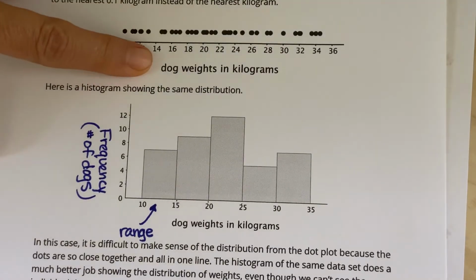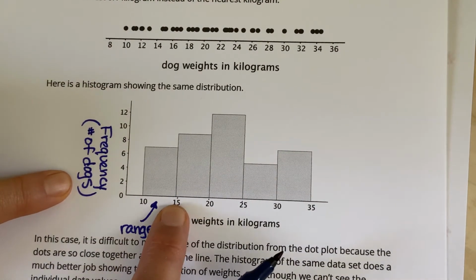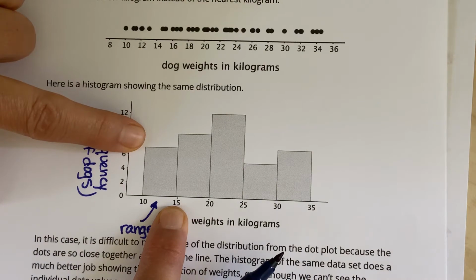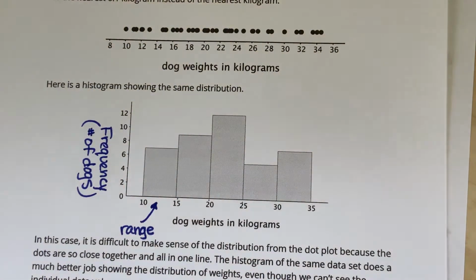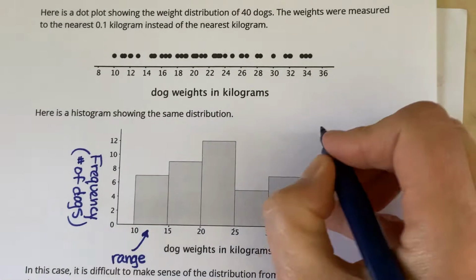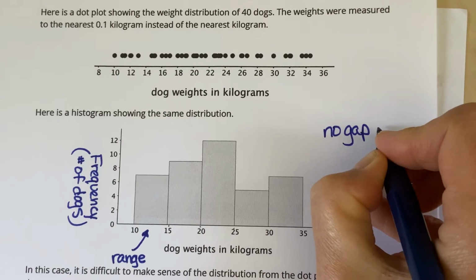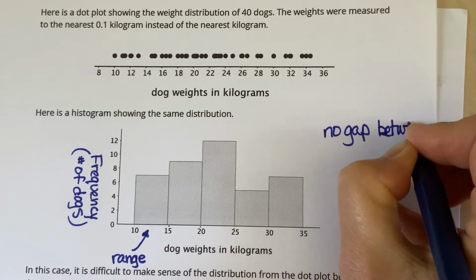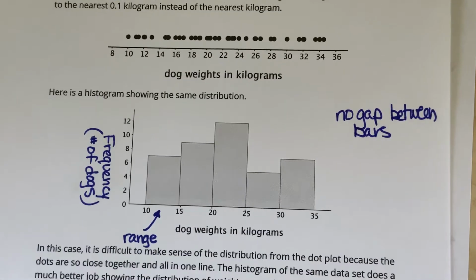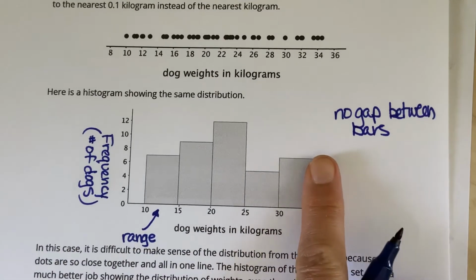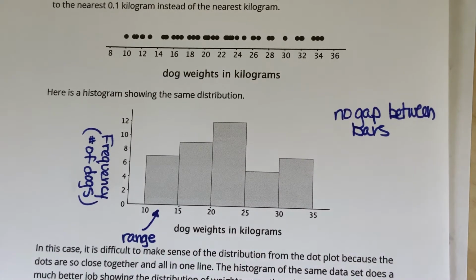So my graph is dog weight in kilogram. This tells me how many dogs fell between the range of 10 and 14. Okay, about 7 dogs. About 9 dogs were between here and here. So that's what a histogram looks at. Remember, there are no gaps between the bars or spaces. The only time you're going to have a gap is if one of these was 0. Then you would just go to the next bar. Okay, that would just mean that 0 were between 30 and 35 if there was no bar there.